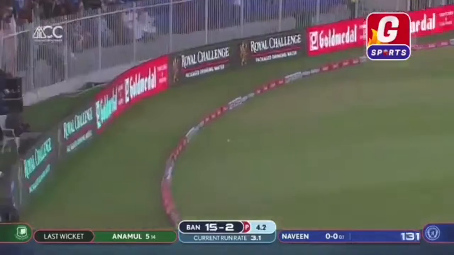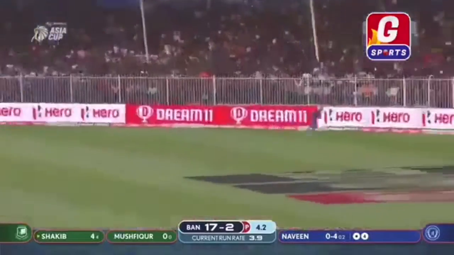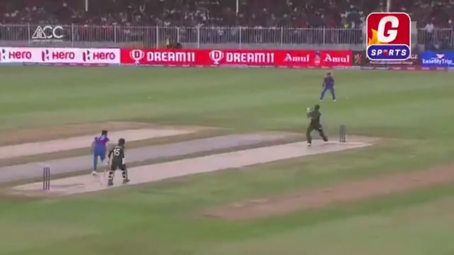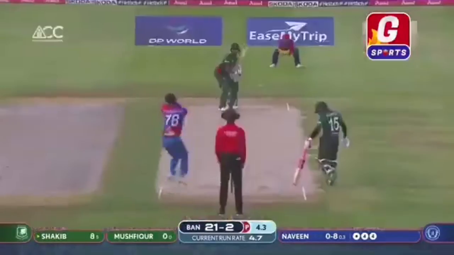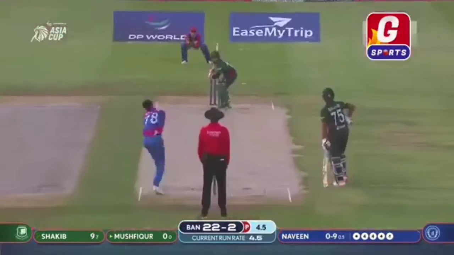That's a beautiful shot. Not trying to overhit it, through the leg side for four. Beautiful shot this time through the offside. Back-to-back boundaries for Bangladesh. That's a good comeback.